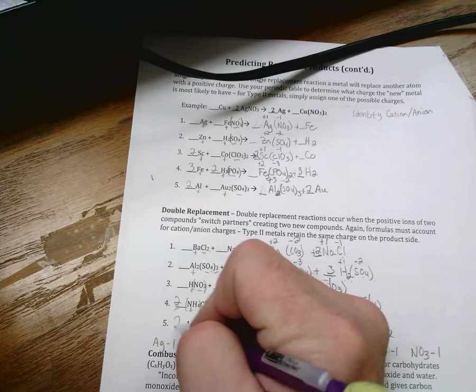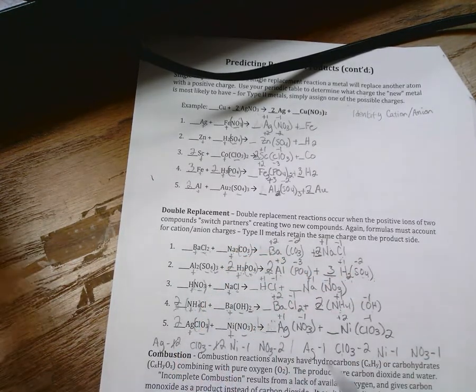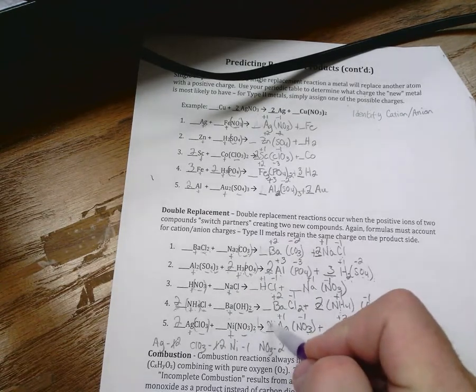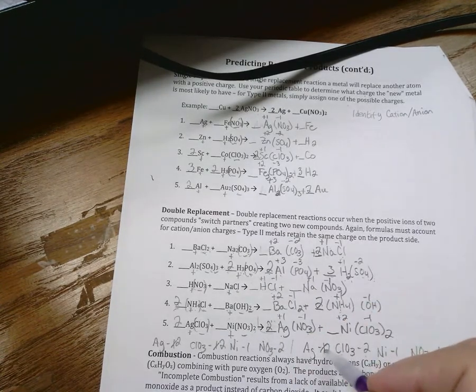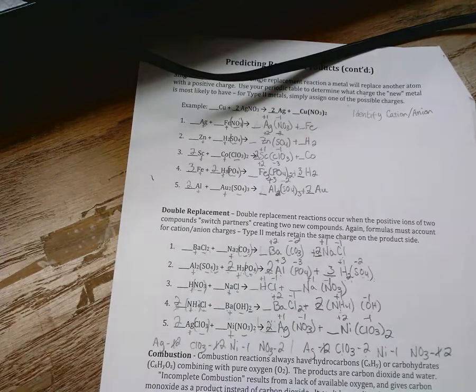I'm going to put a 2 here. That gives me 2 silvers, 2 ClO3s. I have 1 silver here, 2 ClO3s. So I'm going to add a 2 here to get my 2 silvers. And that gives me 2 NO3 groups. Now I have 2 NO3s, 2 NO3s. 1 nickel, 1 nickel. 2 ClO3s, 2 ClO3s. 2 silvers, 2 silvers. I am done. And that's how you do it.